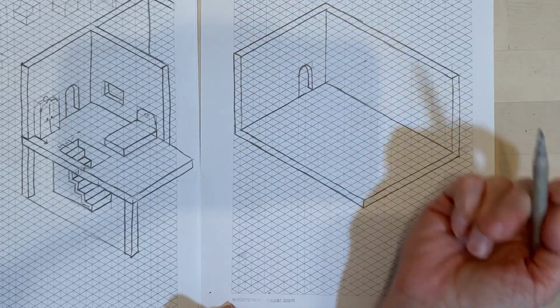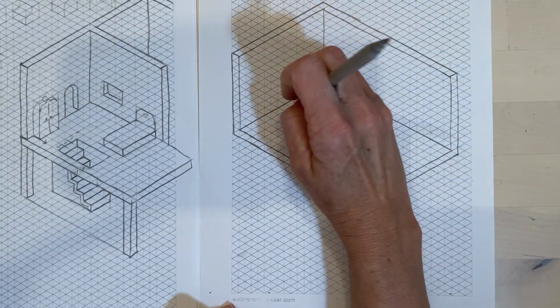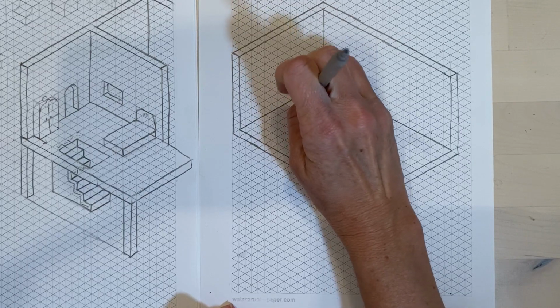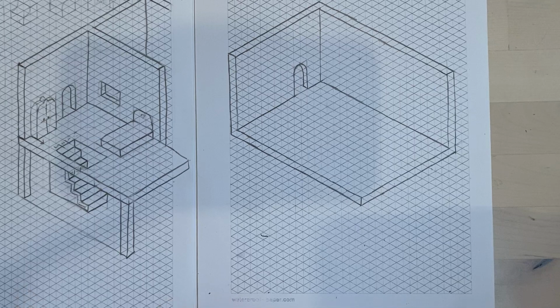Now right now it's going back into nothingness, but we could always develop that part of the drawing later. And you could keep this transition piece here, or you could erase it if you want it to feel like it's flowing a little bit better.